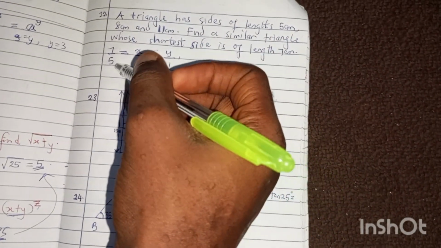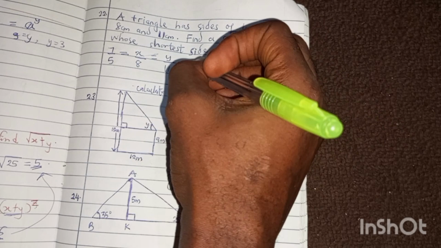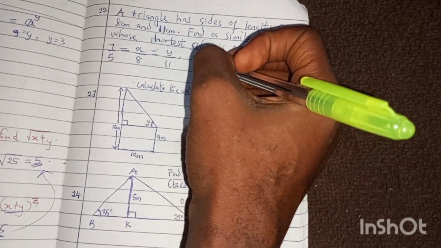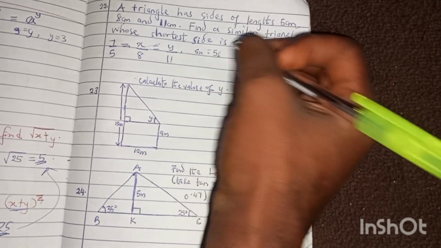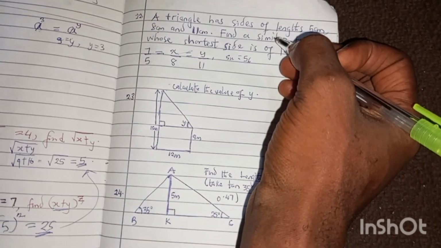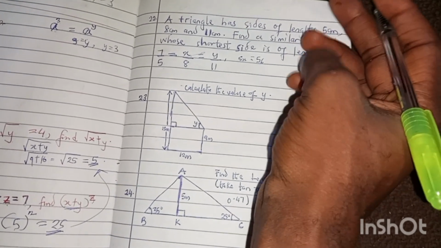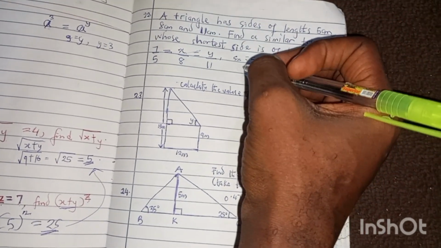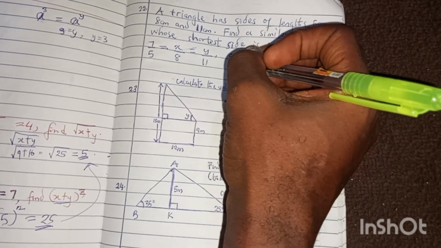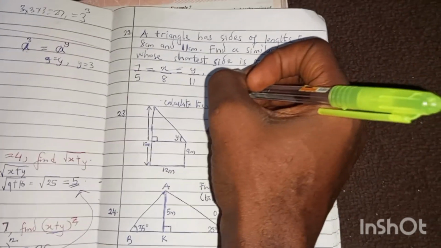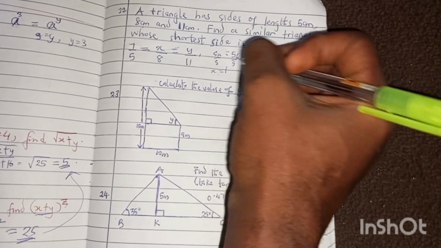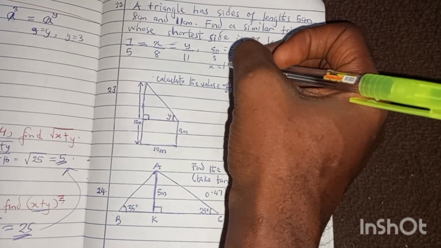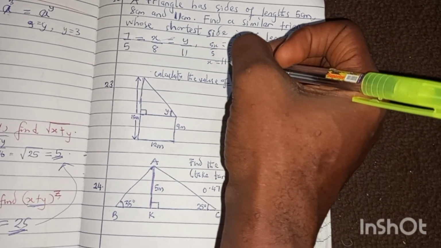I'm trying to multiply it. So 5 times x, that's going to be 5x equals 7 times 8. 7 times 8 is 56. Dividing both sides by 5, I should be having x equal to 56 over 5. 5 and 6 is 1, and then we are left with 1 over 5. So x is 11 and 1 over 5.